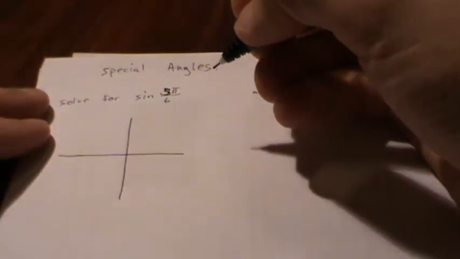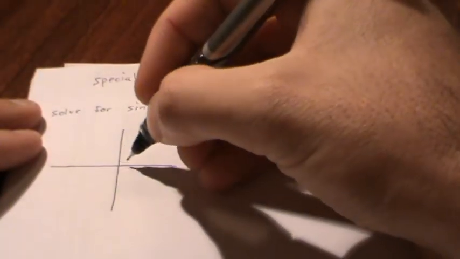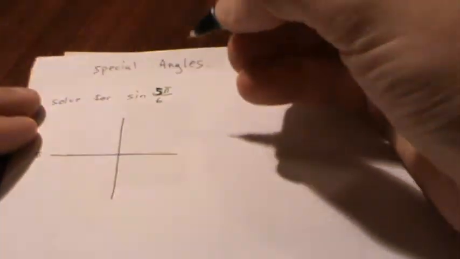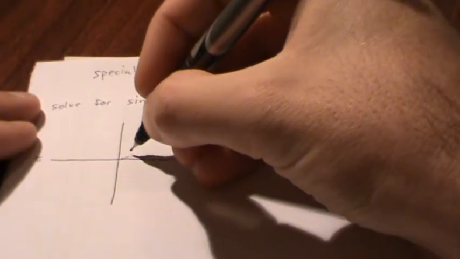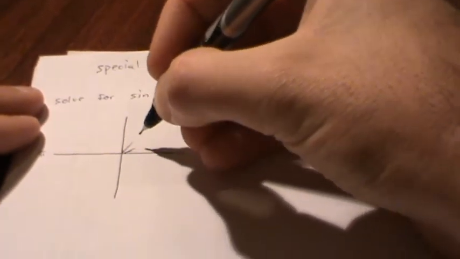Well, what I want to do is I want to draw out the angle of 5 pi over 6. So if I think of this here being a single pi, I need to break this into 6 equal pieces.